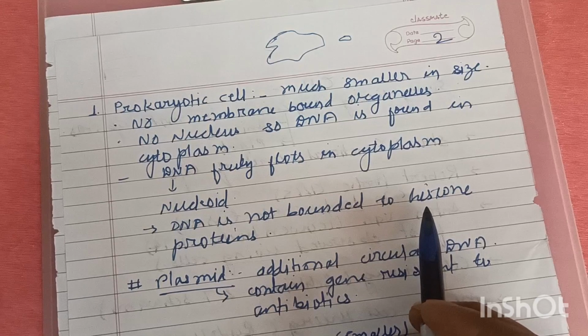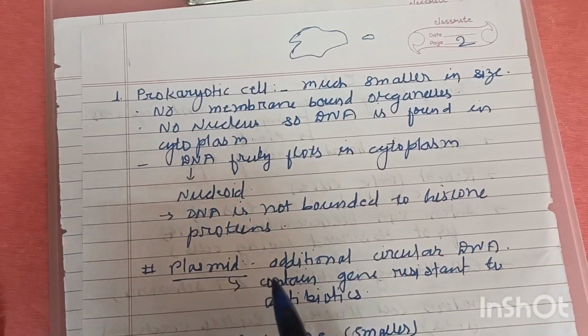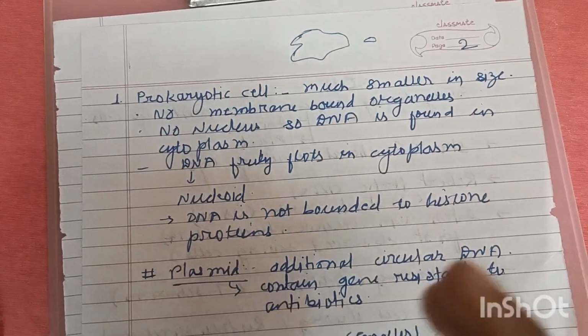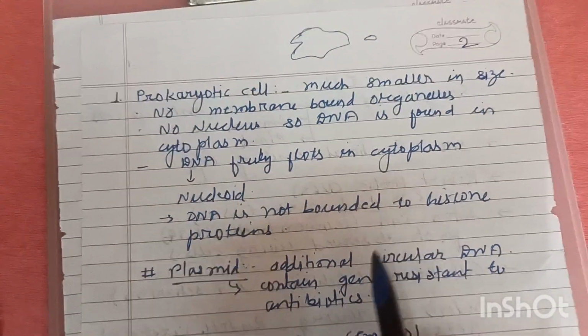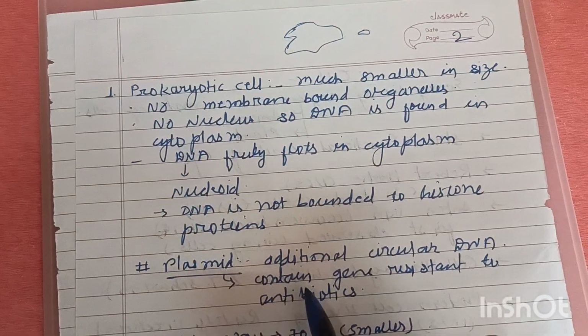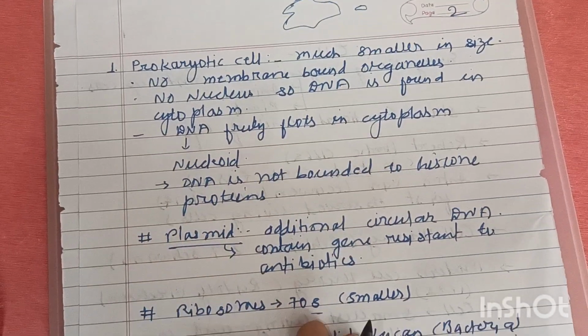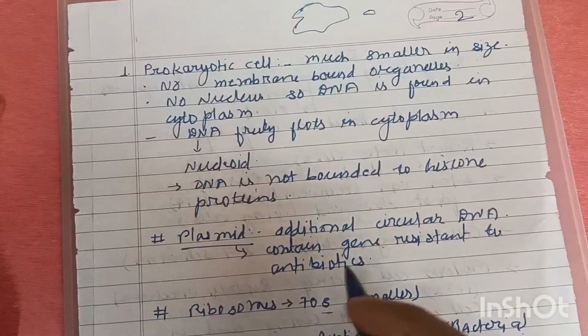DNA is not bounded to histone protein. This is also an important point for prokaryotic cells. In eukaryotic cells, you will see that DNA is bounded to histone protein and forms chromosomes for packaging purpose. But there is no such thing in prokaryotic cells.